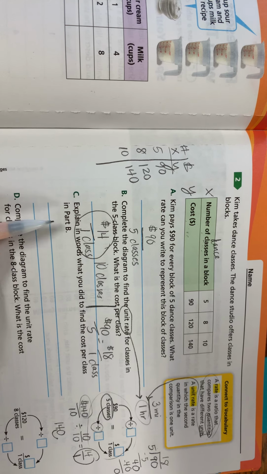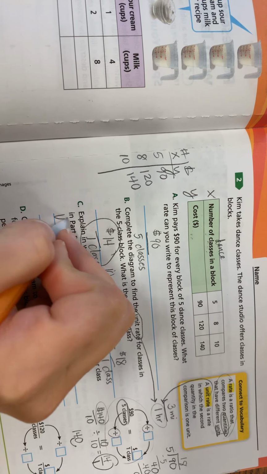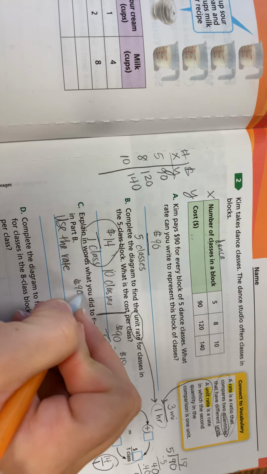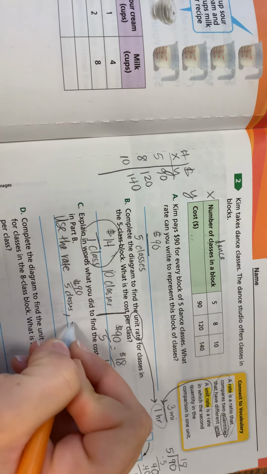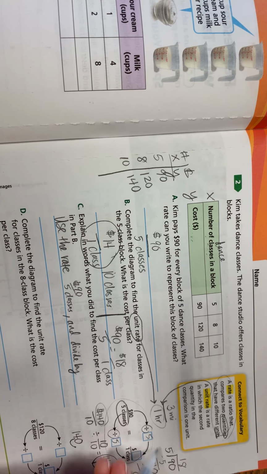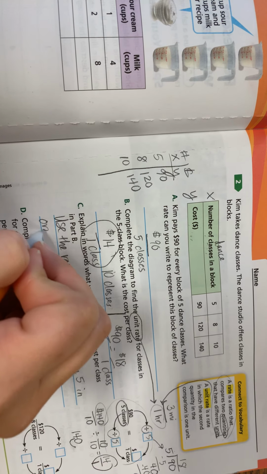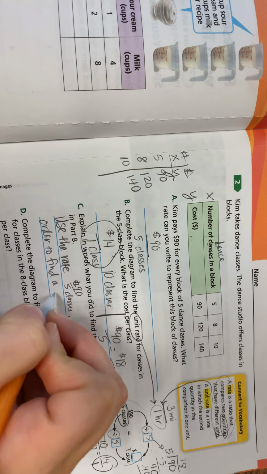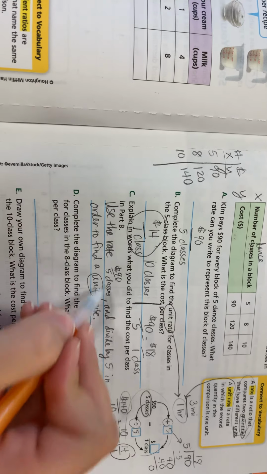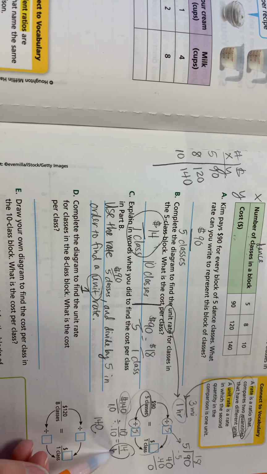Explain in words what you did to find the cost per class in part B. So essentially what we did is we take the rate, let's use their example, which was $90 for 5 classes, and we divided by 5 on this one. That's what I did here in order to find a unit rate. Okay, a unit is just 1. So whenever you think of the word unit, it's always 1. So whatever the denominator is, we divide by that to make it into 1.